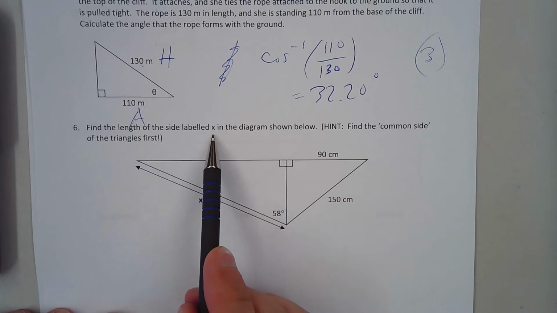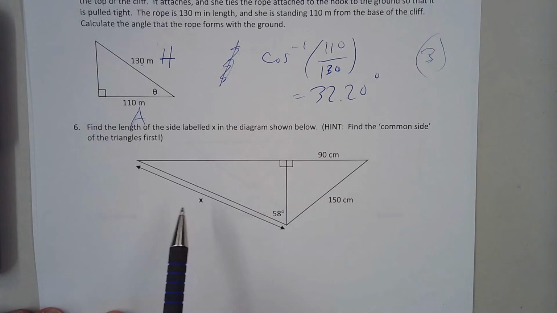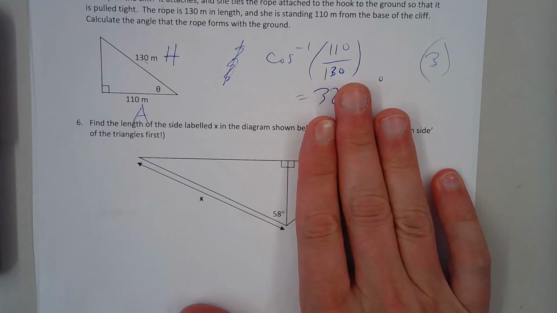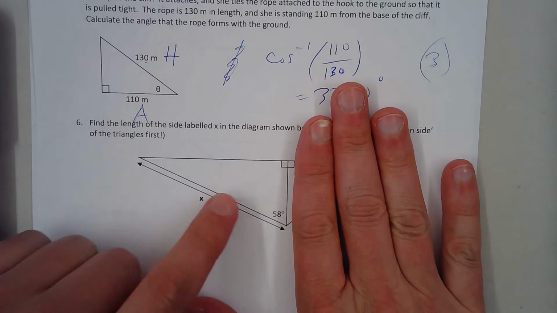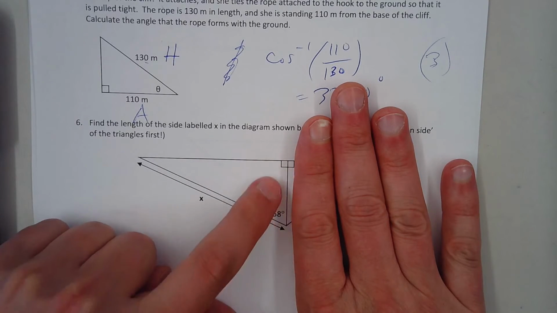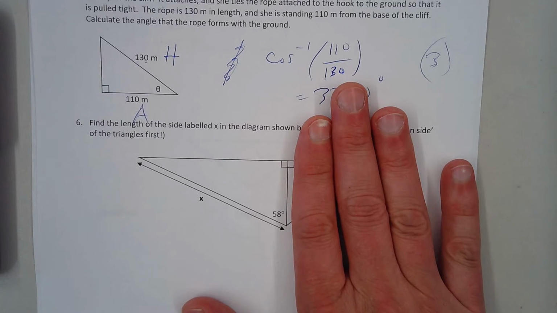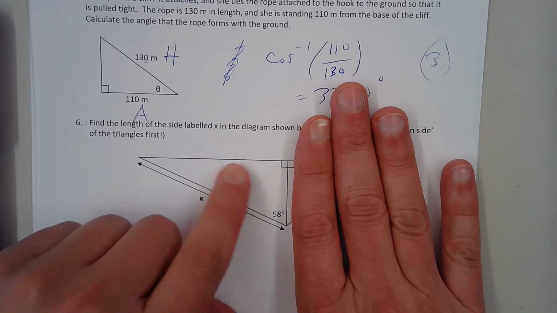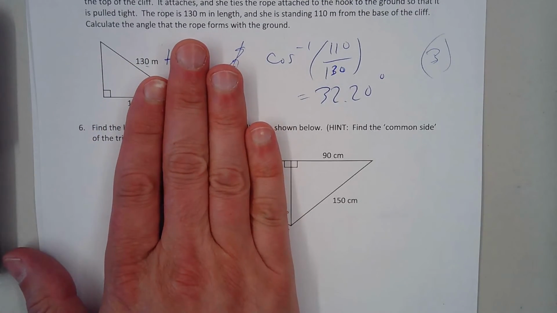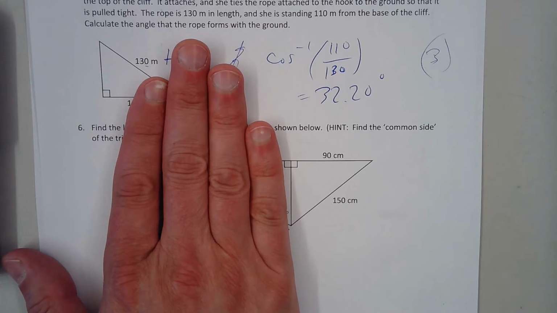Okay. Find the length of the side labeled X in the diagram shown below. When I do these questions, I always just kind of cover one side. Looking at that, I have an angle. I don't know this side. I always need two parts to find a third. I don't know two parts, so there's really nothing I can do with this side. So I look at this side. Well, that's good. I see two sides there. If I see two parts, I know I can do some trig. It's either going to be the sine, cos, tan stuff or Pythagorean theorem, and that's going to help me figure stuff out.